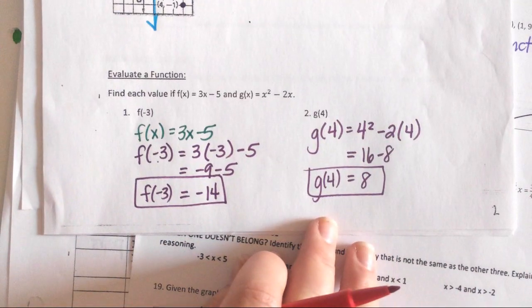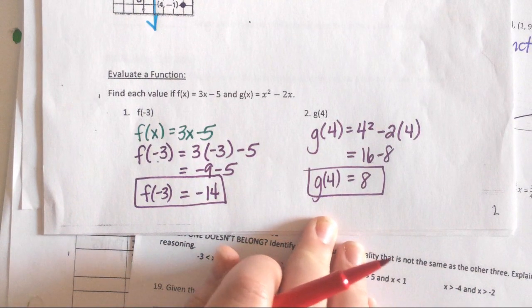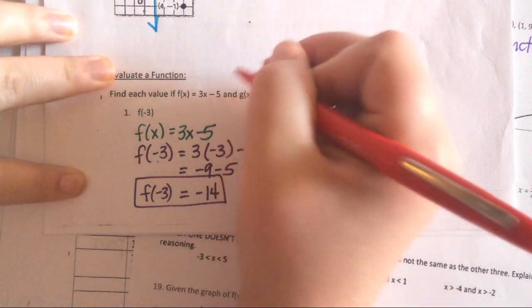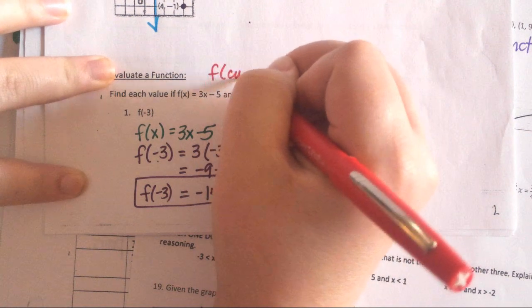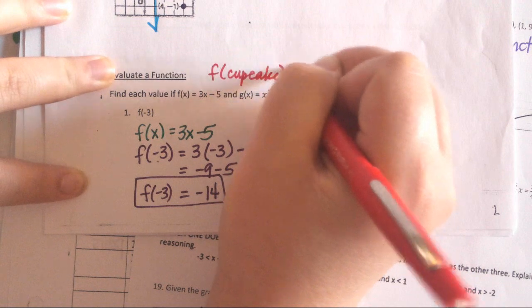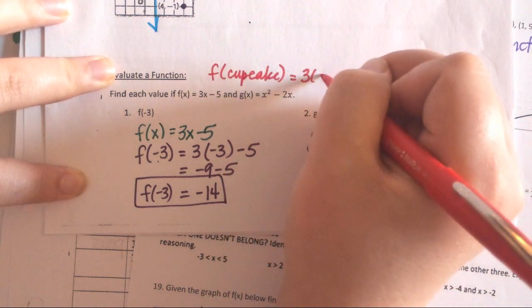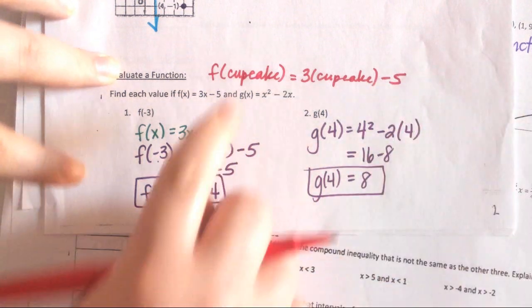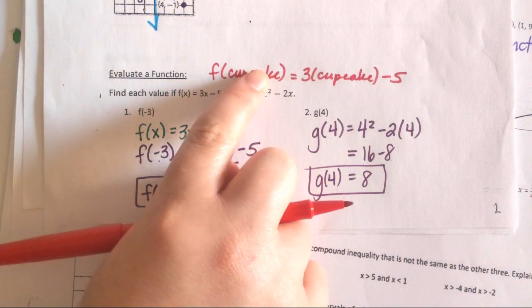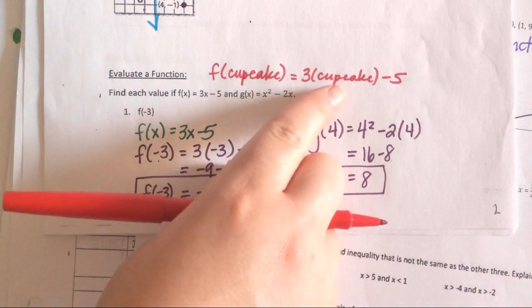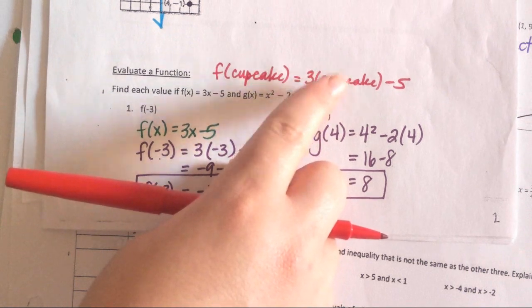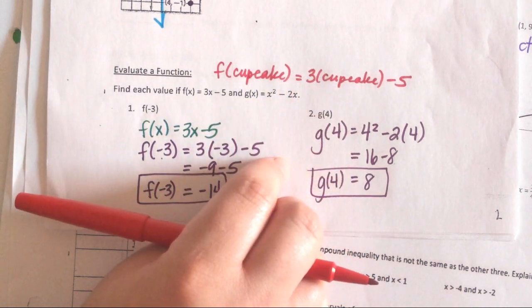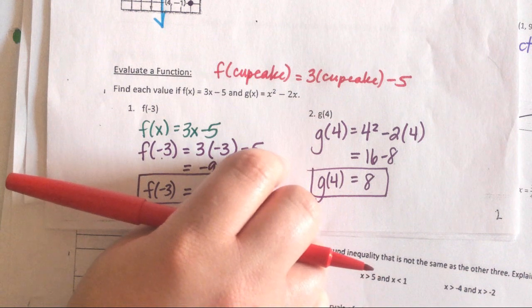And then we talked about evaluating a function. In fact, if it said they wanted to know F at cupcake, my answer would seriously be 3 cupcake minus 5. Whatever is inside that parentheses, you replace the X with whatever that is, even if it's something silly like cupcake. It's never going to be cupcake, but I wish it was.